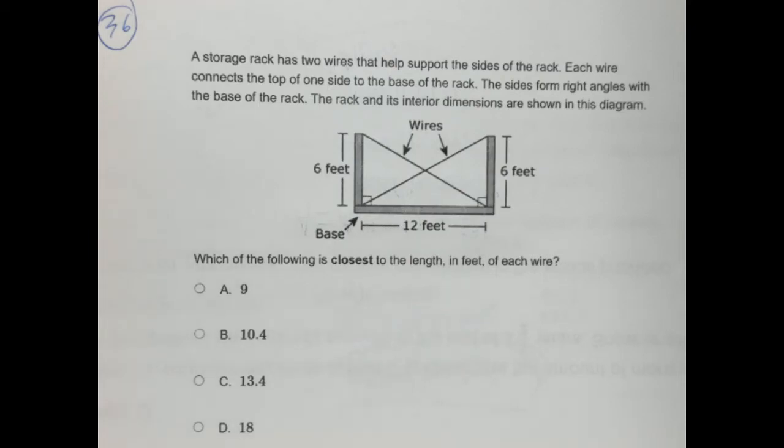Hey everybody, so today we're going to start back up on number 36, and we're going to try to see how many I can get through these before I run out of time.